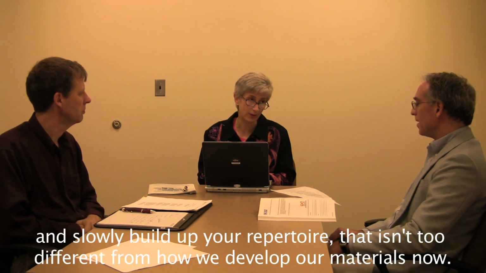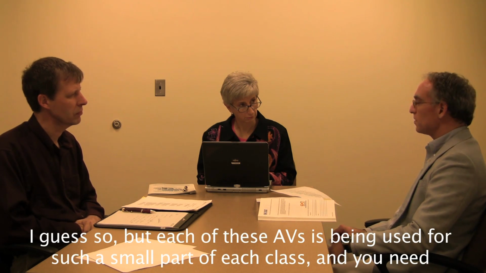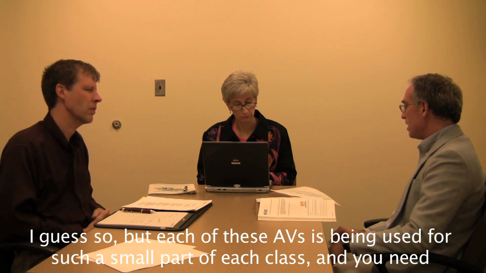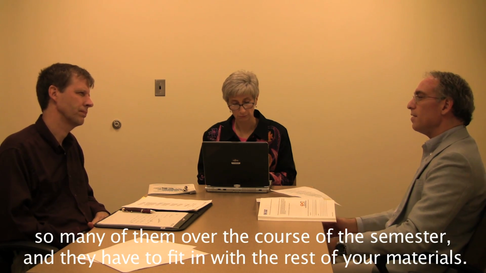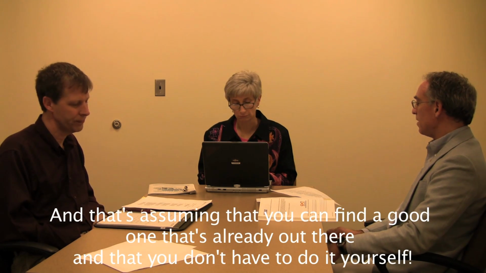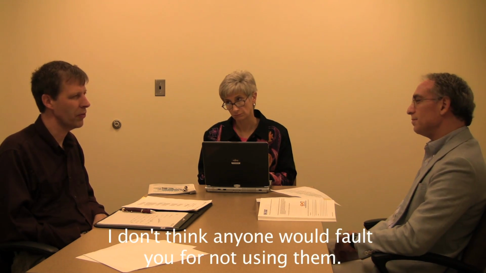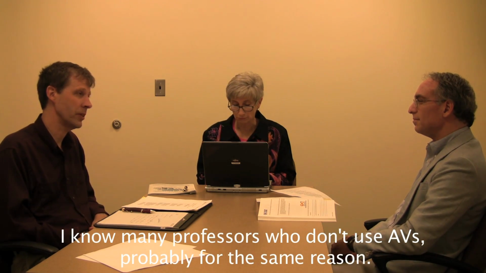That isn't too different from how we develop our materials now. I guess so, but each of these AVs would be used for such a small part of each class. And you need so many of them over the course of the semester, and they have to fit in with the rest of your materials. That's assuming you can find a good one that's already out there. You don't have to do it yourself. I don't think anyone would fault you for not using them. I know many professors who don't use AVs probably for the same reason.